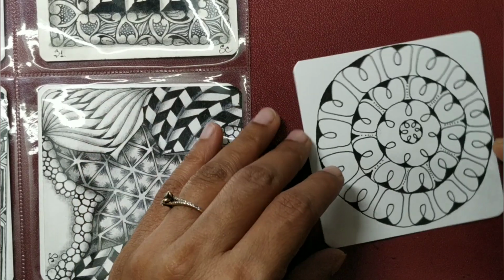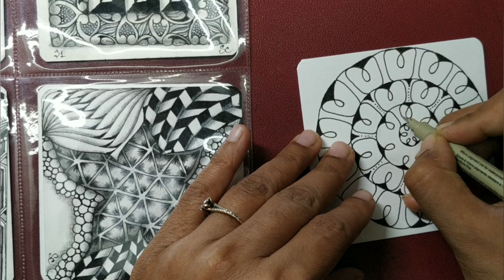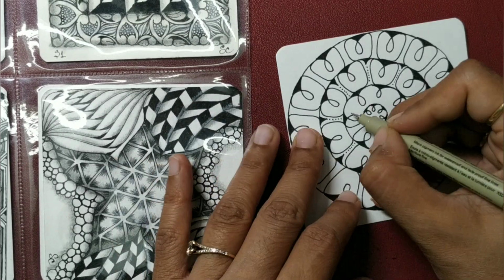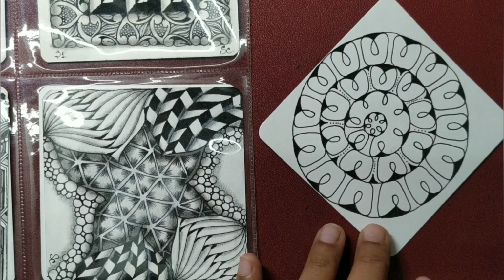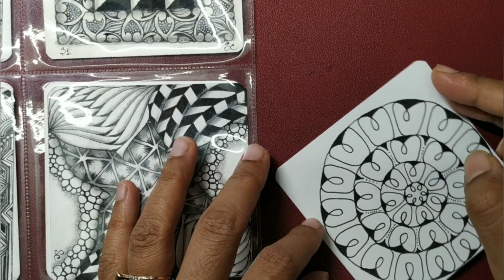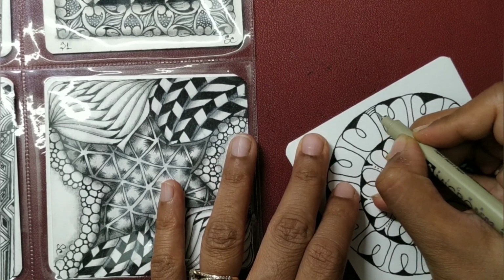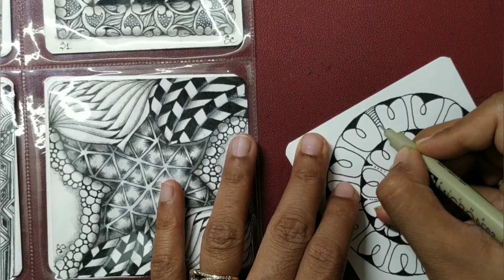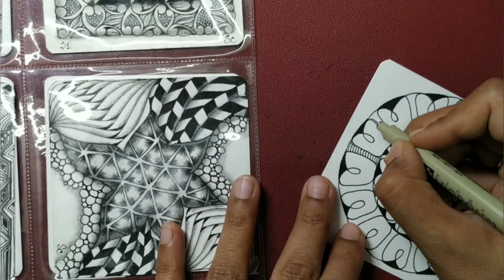Let us first add a little more to these. So I will do this in the innermost section also, the same way. Yeah. So once I have done that, I'm just going to now add some lines in the outermost section.